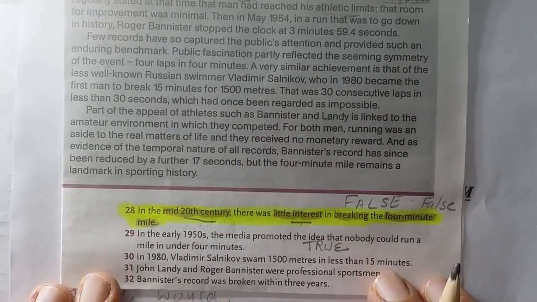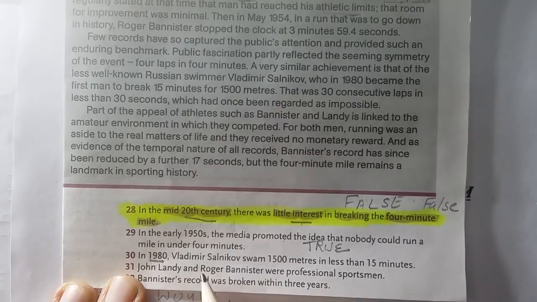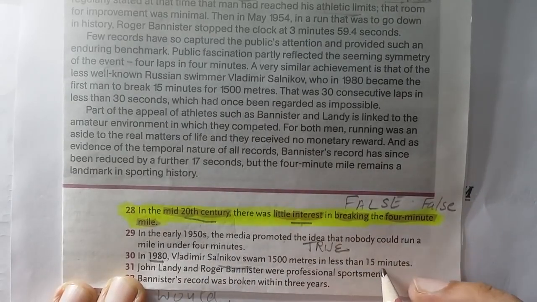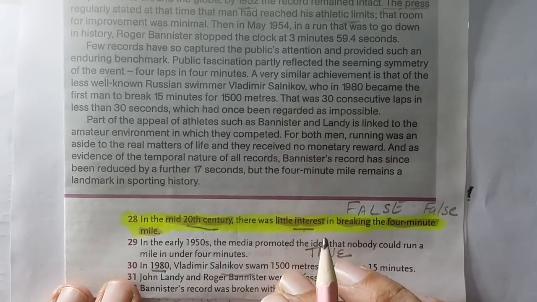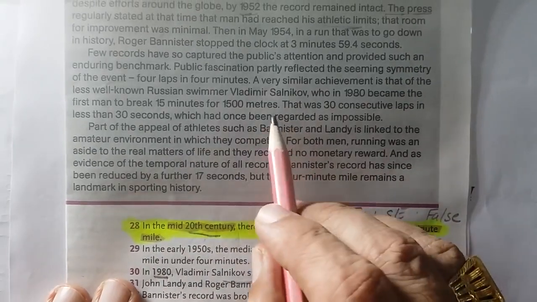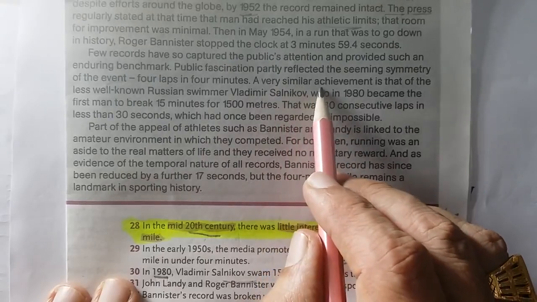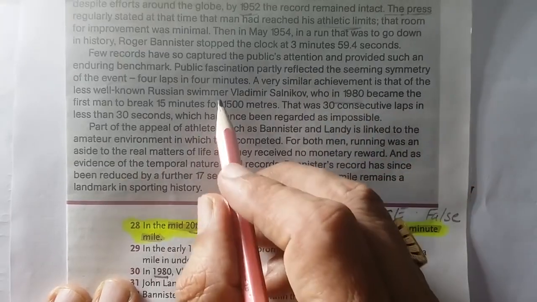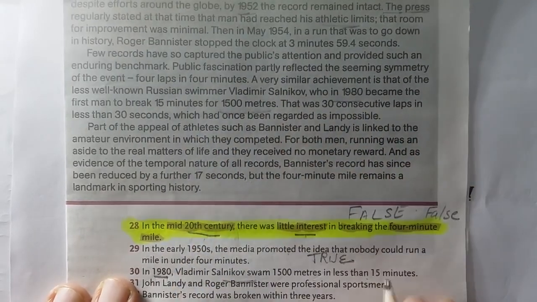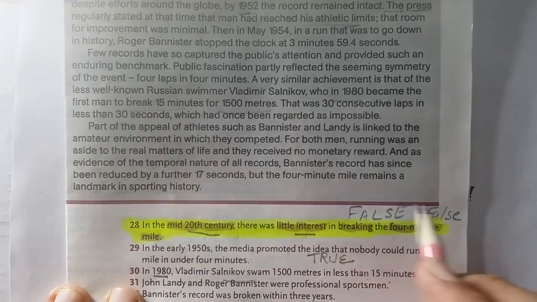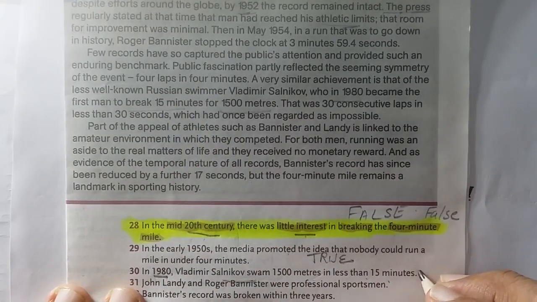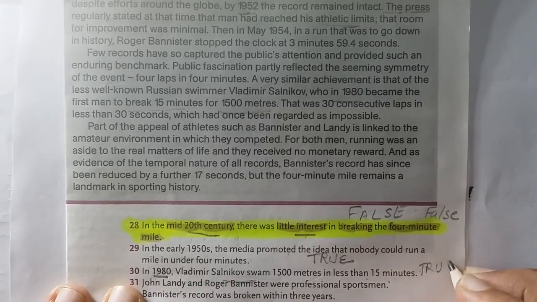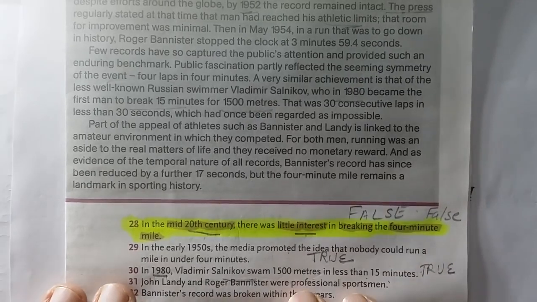Now I'll go to the next one. 1980, I will check, then the name of this person. 1500 meters in less than 15 minutes. First I'll check 1980. Yes, it is in front of you. He said a similar achievement, 1500, 1980, then comes less than 15 minutes. First man to break 15 minutes. So naturally, the answer is true according to me, because there is a complete cut-off line.